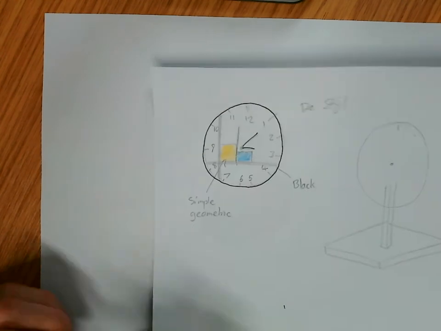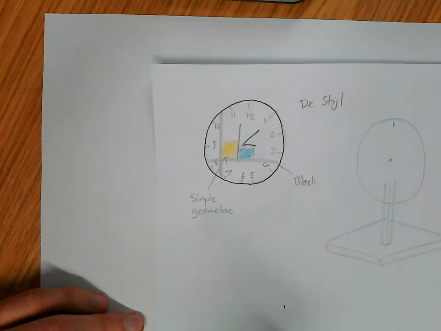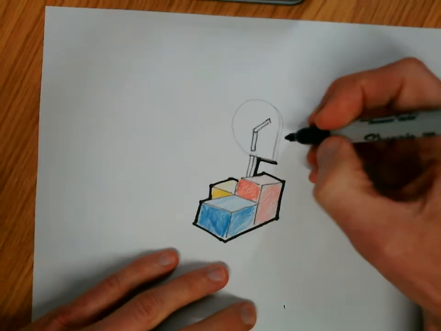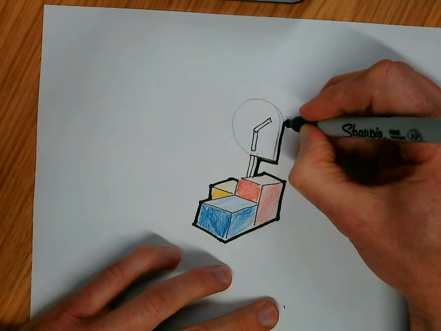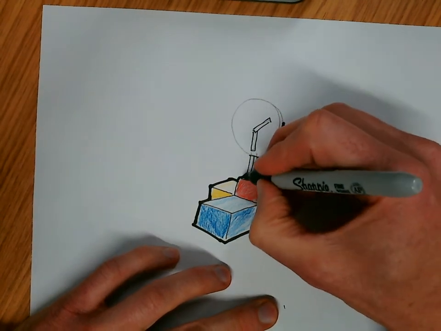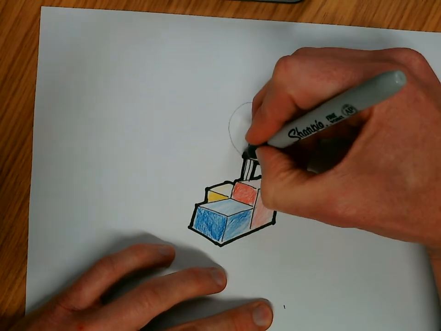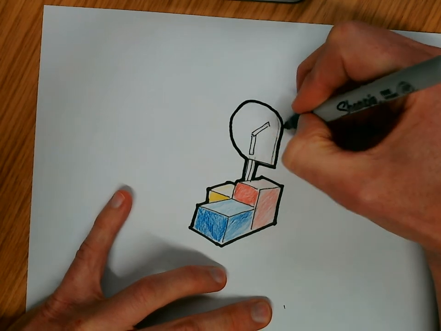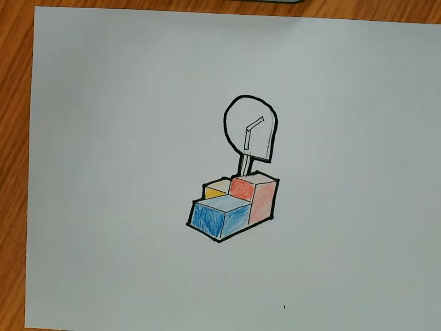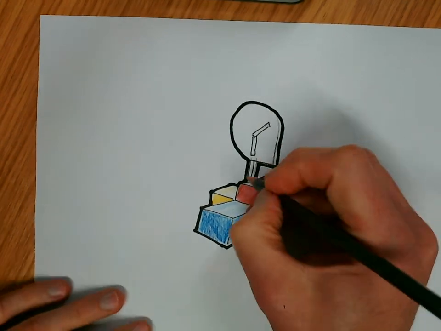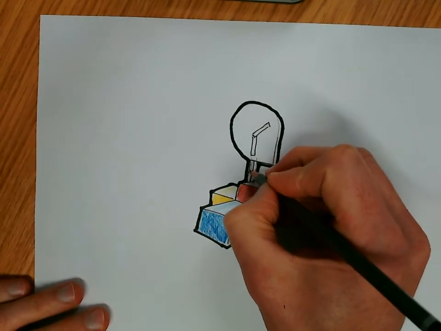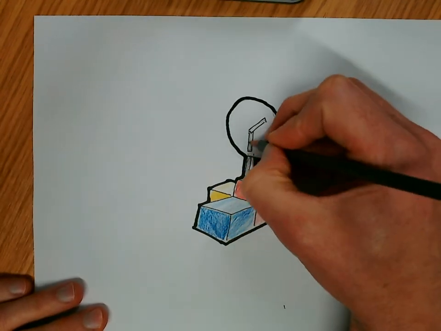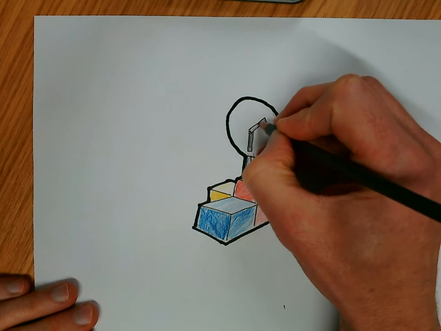So I've gone from a pretty flat, boring 2D round clock to something far more alternative. It doesn't take a genius, just experiment with shapes and ideas. Okay, and make sure you use colour or shading to make the features that you want stand out.